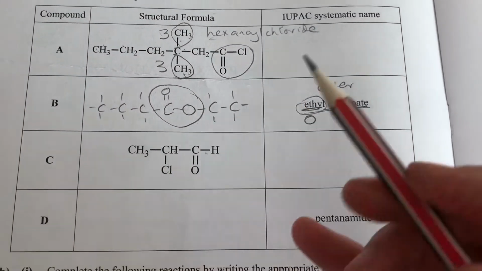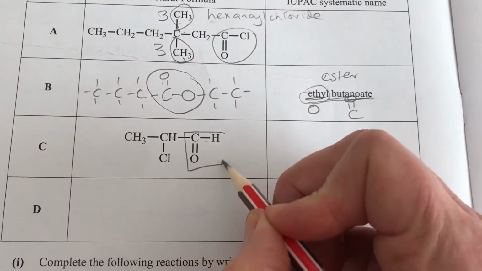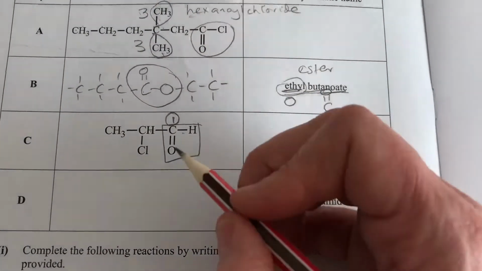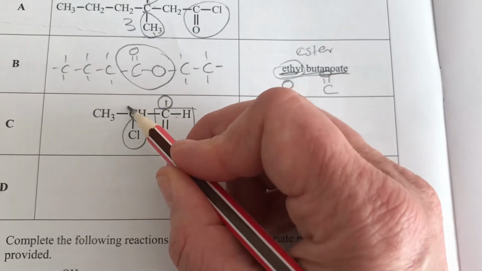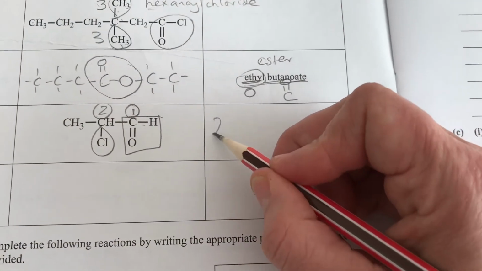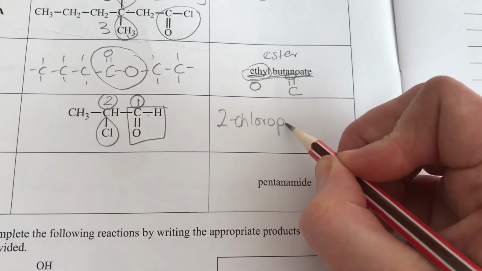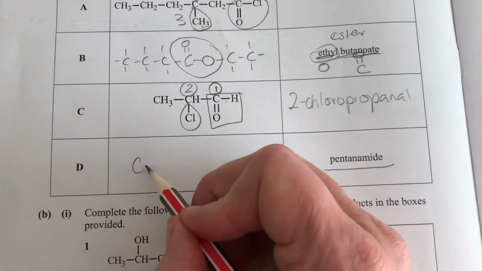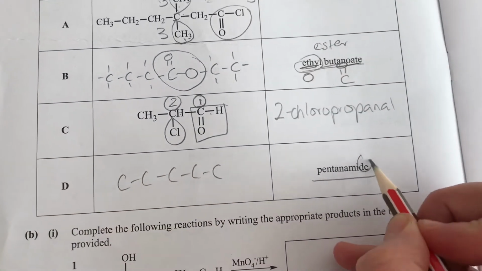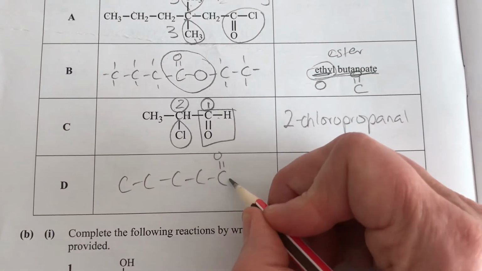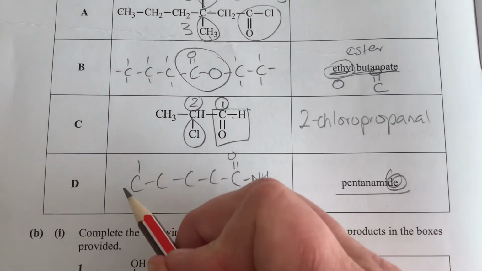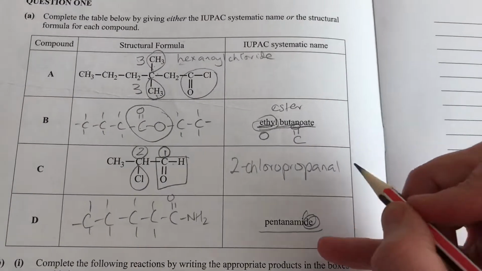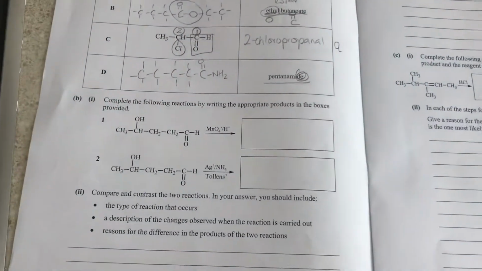Okay, this one has 3 carbons, so it's a prop. This functional group is an aldehyde, and aldehydes must be on carbon 1, so we do not need to number them. And I have a chloro, which is therefore off carbon 2. So that's 2-chloropropanal, no numbers or you'll get that wrong. And pentanamide, pent for 5. And anamide is our C double bond to O, NH2. And let's just put in where the hydrogens would go, just like that. This was a pretty generous 2 correct out of 4 to get an achieved.